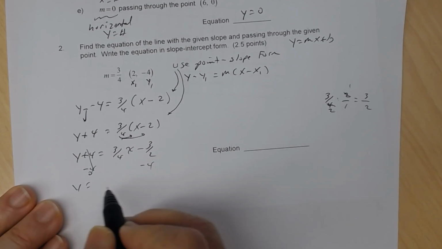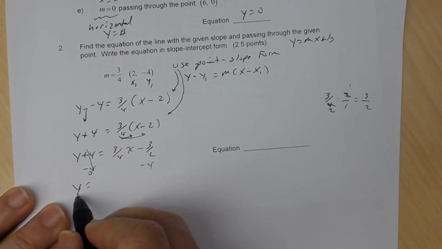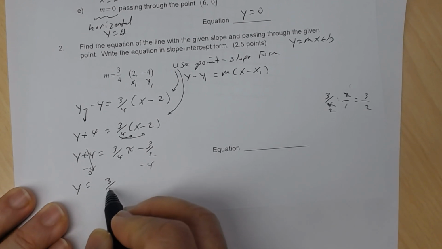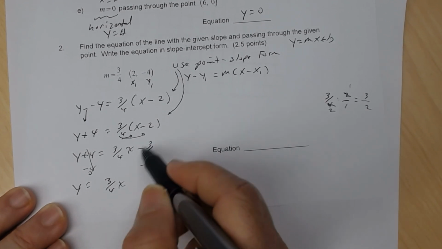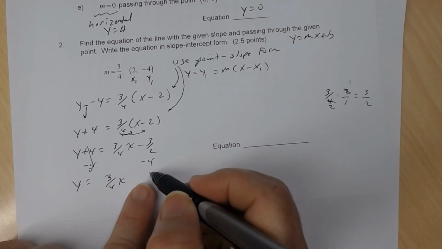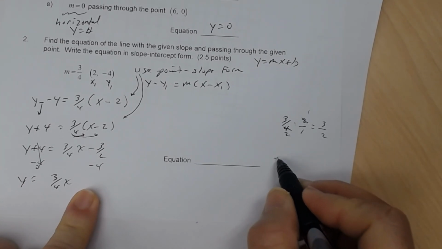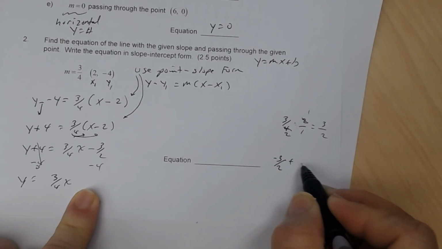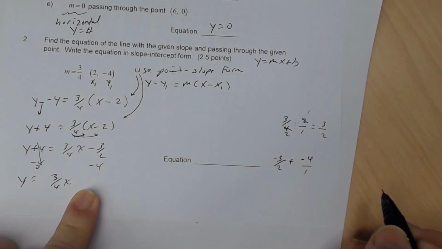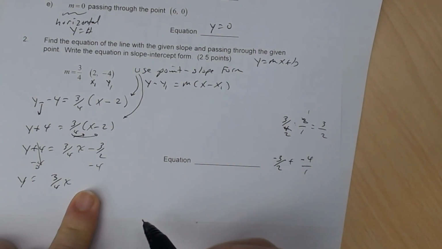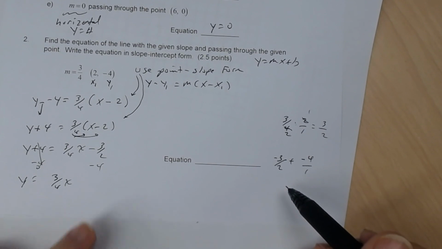And so I get y equals 3/4 x. Now I've got to figure out what negative 3/2 plus a negative 4 is. I'm going to write negative 4 over 1. And I have my calculator with me, but I'm going to do this by hand.